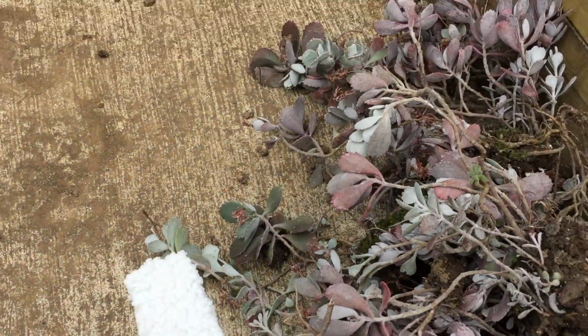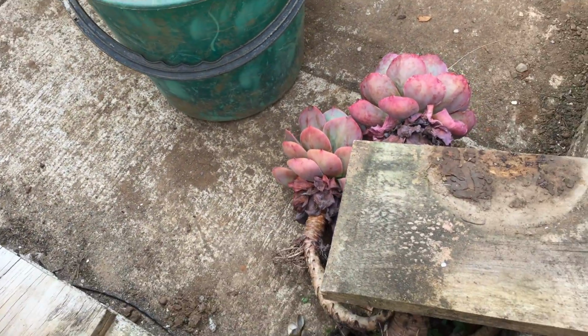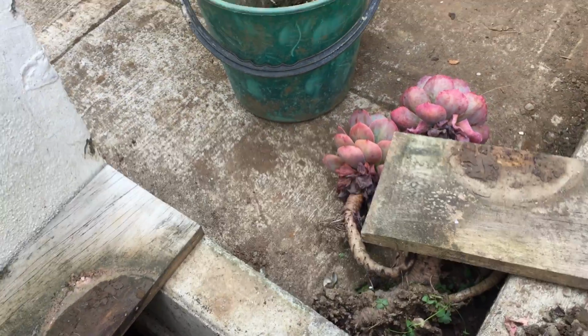Hopefully I'll finish it today, otherwise I have to put this plant somewhere else so it won't die.